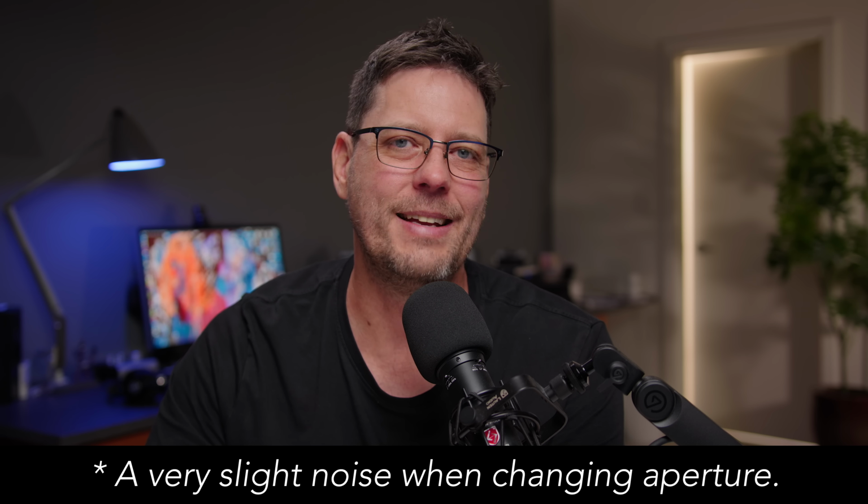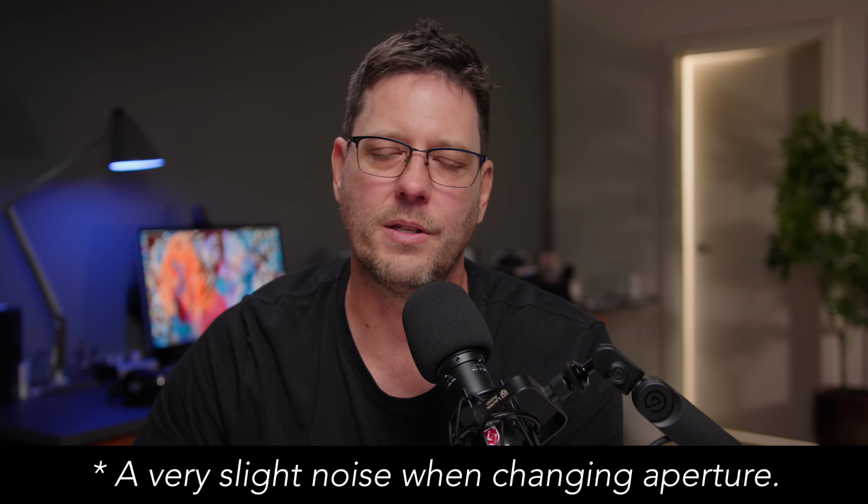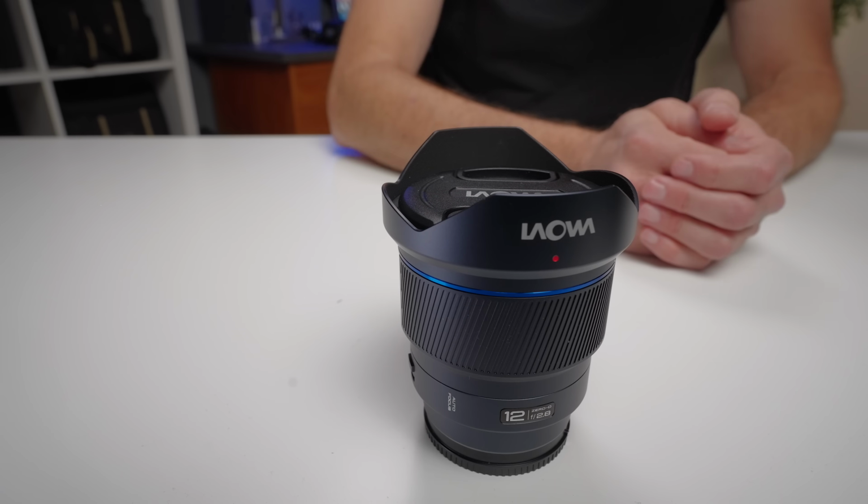The other thing I will mention on the autofocus version is you do get a little bit of aperture chatter when you are changing the aperture. Apparently that is normal. That's nothing unusual. I've seen other lenses. I've got Fuji lenses that I paid $1,000 for that have a little bit of aperture chatter, but just be aware if you notice that, it's just the way the lens works.